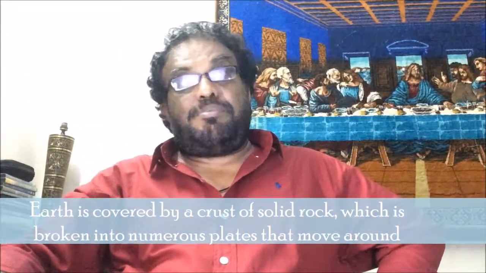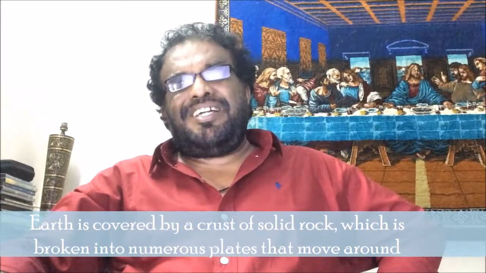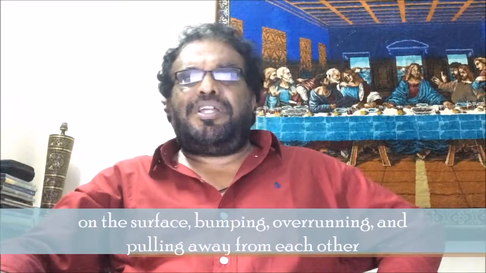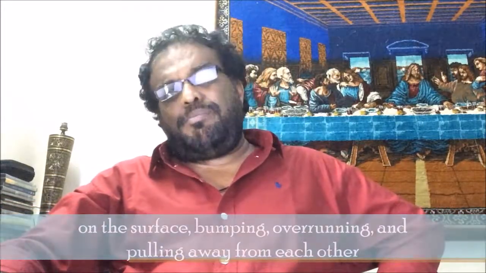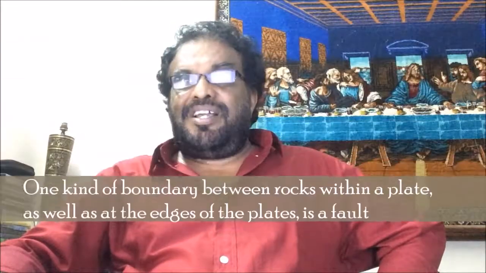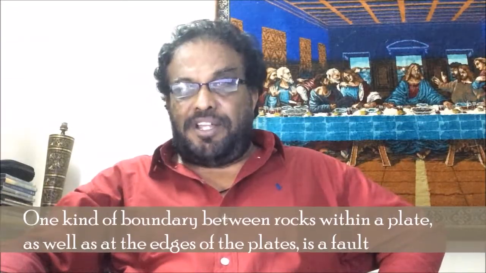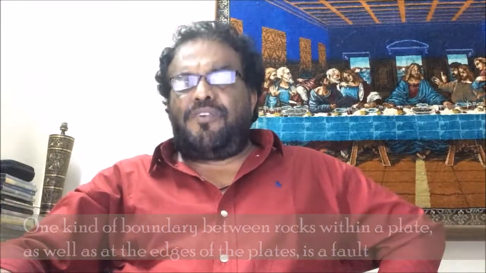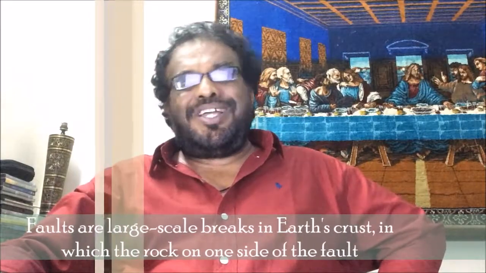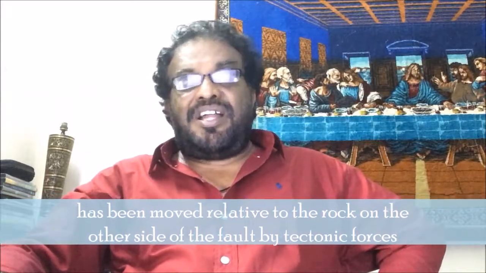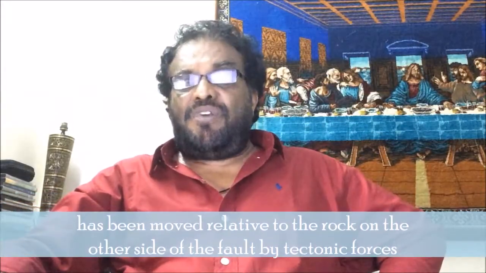Earth is covered by a crust of solid rock, which is broken into numerous plates that move around on the surface, bumping, overrunning, and pulling away from each other. One kind of boundary between rocks within a plate, as well as the edges of the plates, is a fault. Faults are large-scale breaks in Earth's crust in which the rock on one side of the fault has been moved relative to the rock on the other side of the fault by tectonic forces.